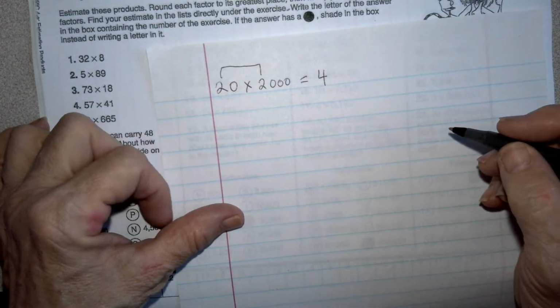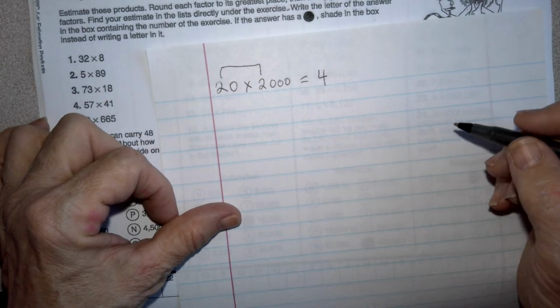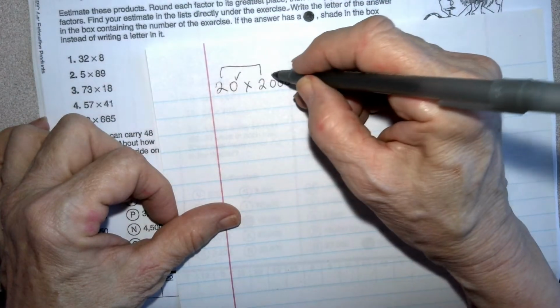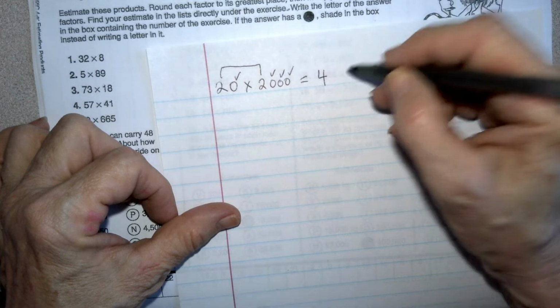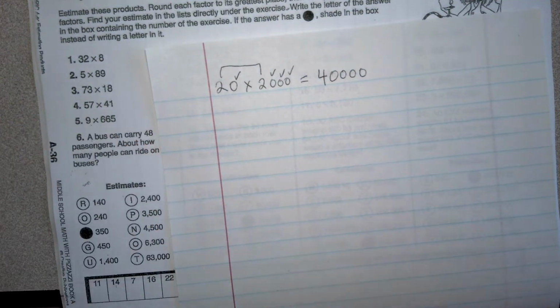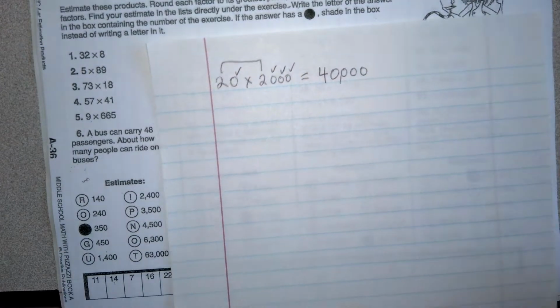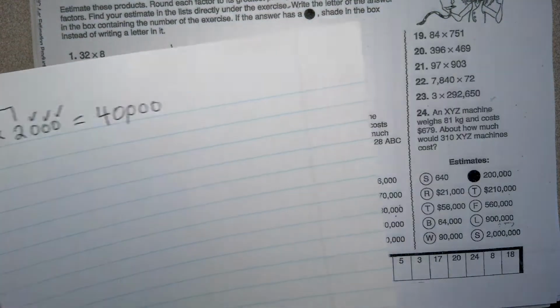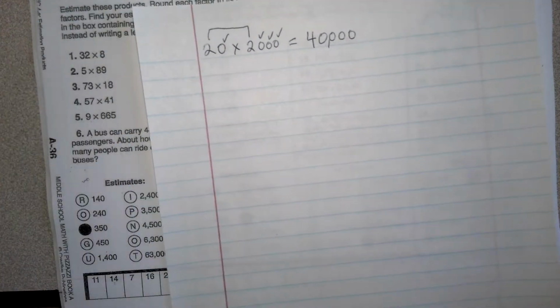And then you tack on the zeros. There's 1, 2, 3, 4. Our answer is 40,000.